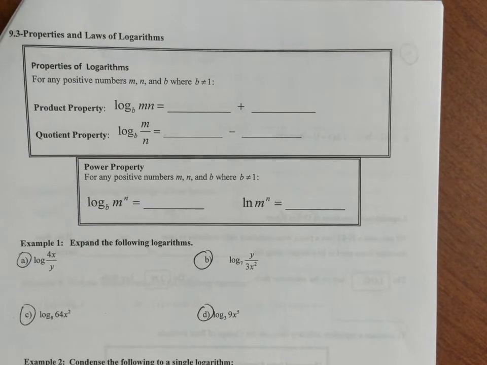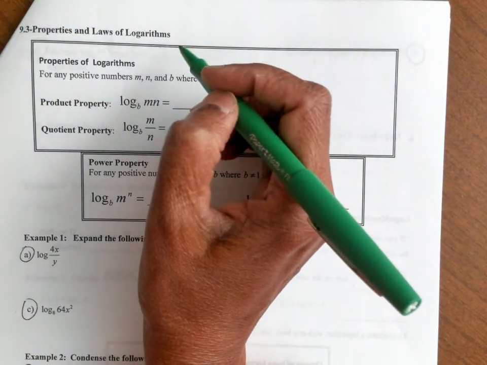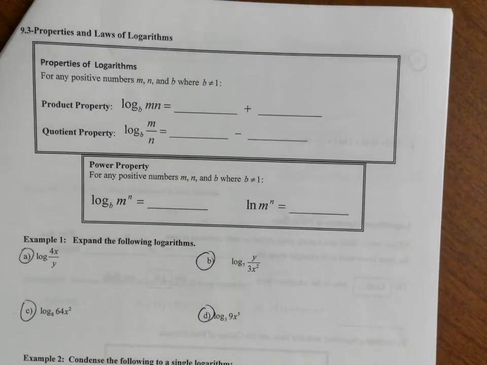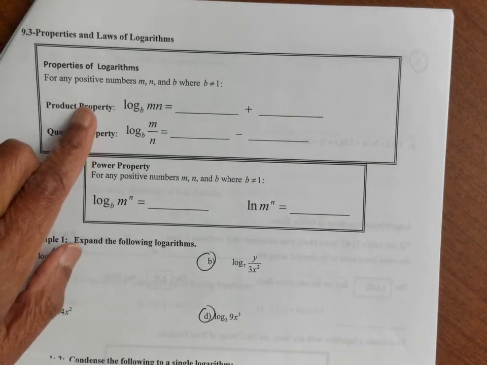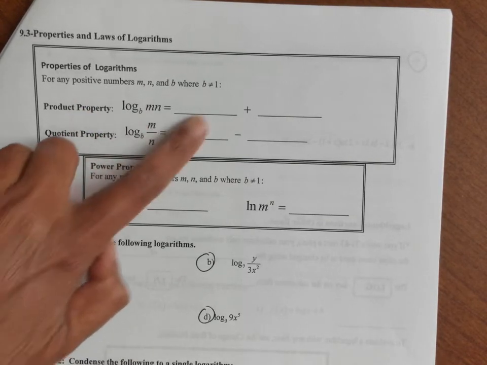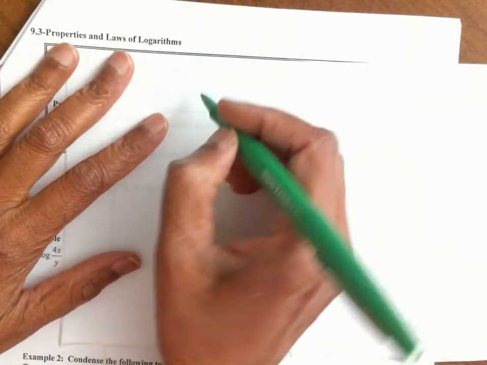Okay, so this section says properties and laws of logarithms. So remember, logs come from exponents. Let's make sure that we remember our exponential properties of product and quotient, multiplication and division, and so on and so forth, because there's a product property and a quotient property, and there is a relationship between log and exponential. So I want to make sure that we remember this.